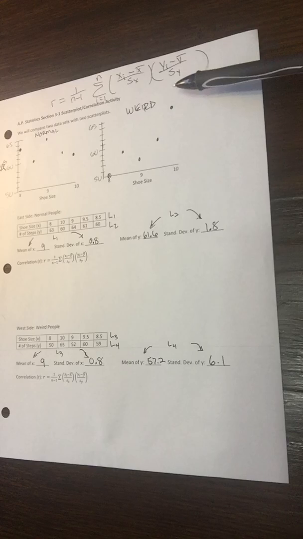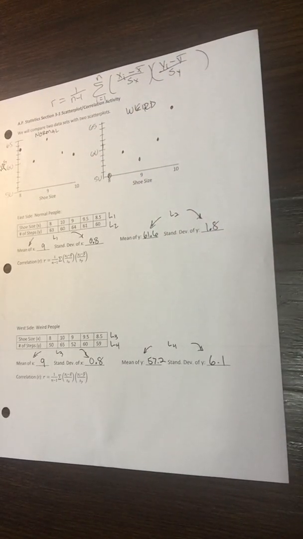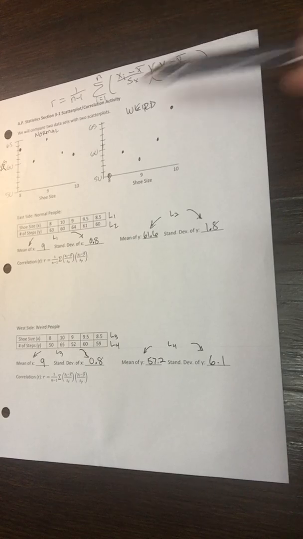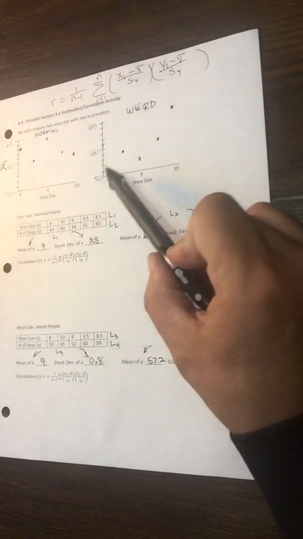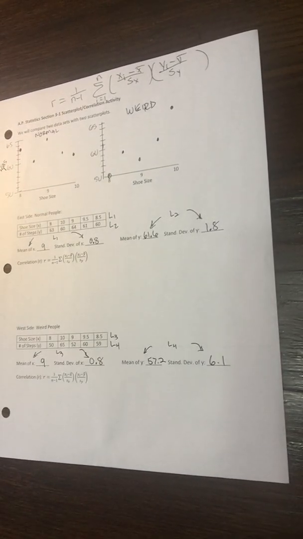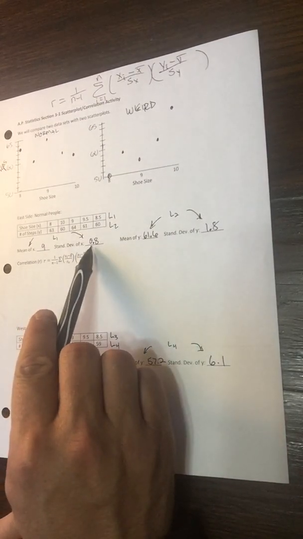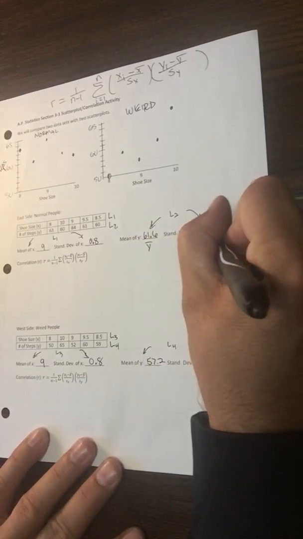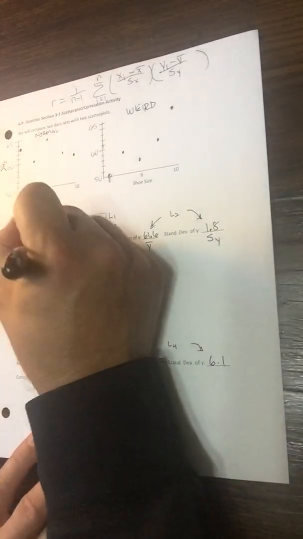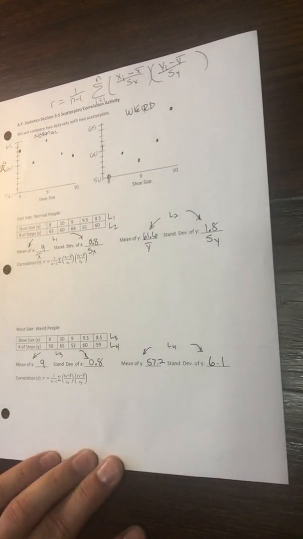Well, people walk differently. Last year when I had this data, I did have people that didn't go along with the form, so I broke them down this way so that you could see a positive association as well as a negative association. Now, for the normal people, I have a mean x bar of 9, a standard deviation s sub x of 0.8. This would be y bar, and this would be s sub y. I think these make sense to you right here as x bar and s sub x.